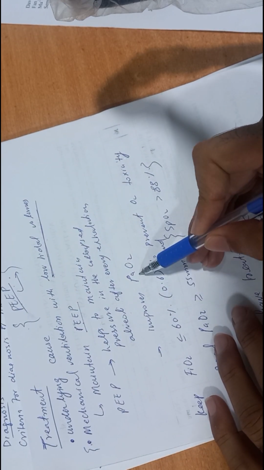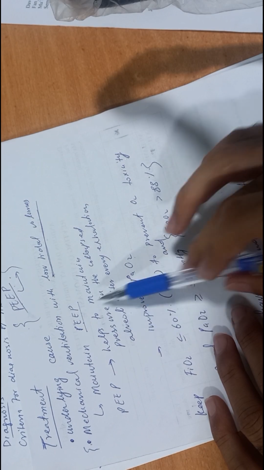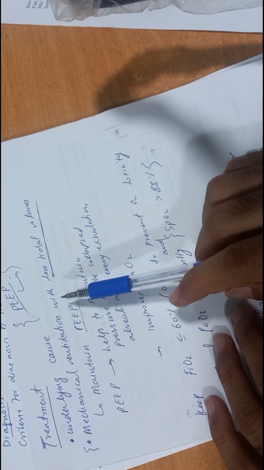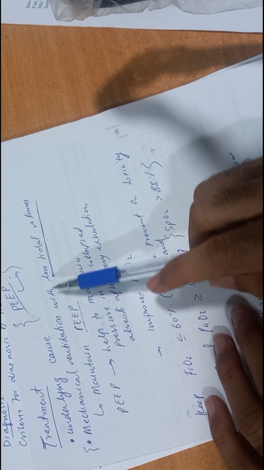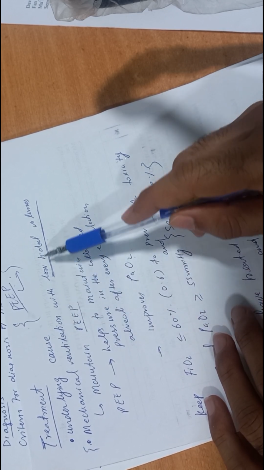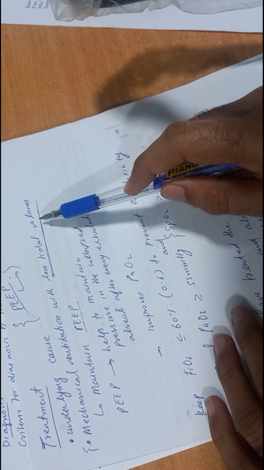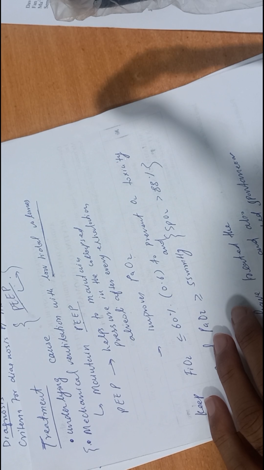Number two, it improves the partial pressure of oxygen in the arterial blood. So these are the very important functions of PEEP, and we maintain PEEP by putting the patient on the mechanical ventilator. But remember, provide mechanical ventilation with low tidal volumes. That's very, very important, low tidal volumes, because we do not want to induce mechanical ventilation mediated injury to the lungs.